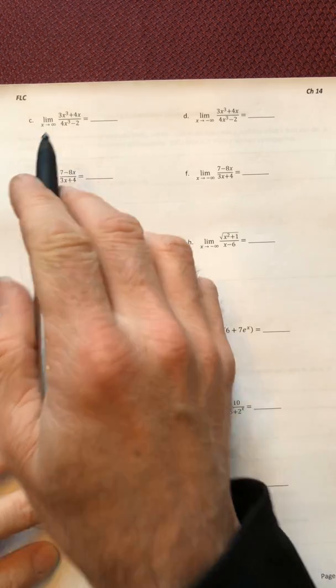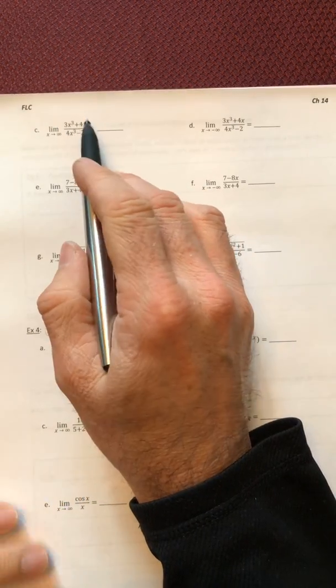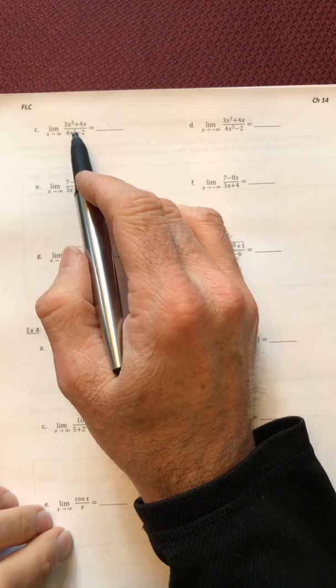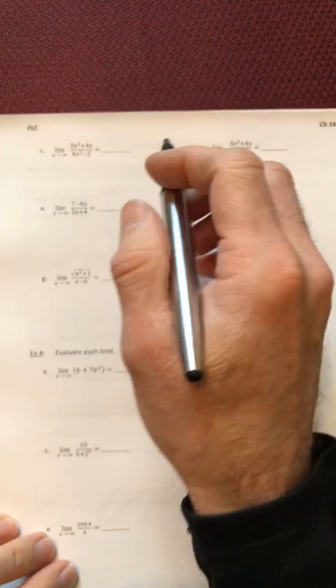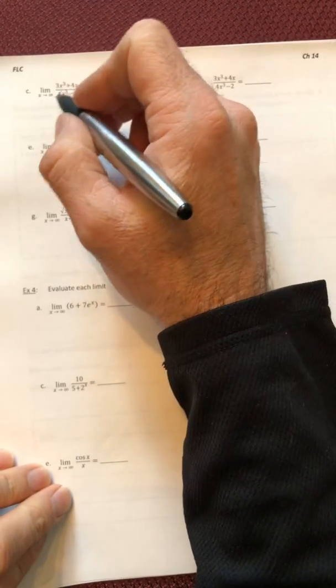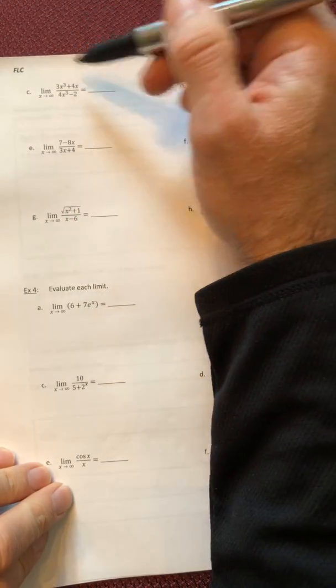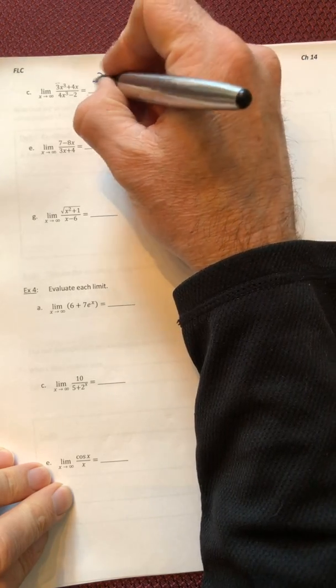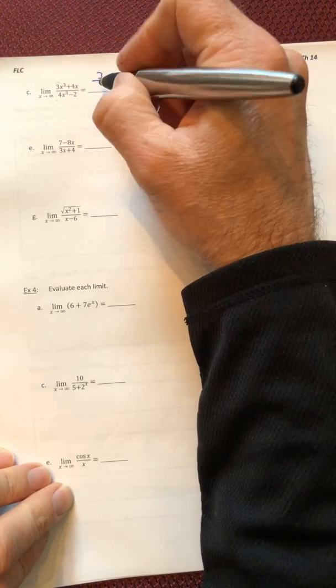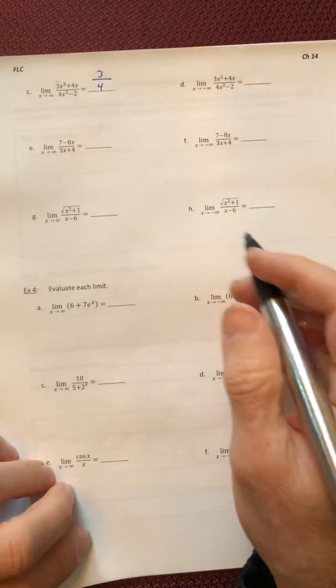So x is going off to infinity, and with this function, if you notice, the degrees are equal. They're both 3. So if it's a tie, then it's equal to the ratio of the leading coefficients. The leading coefficient on the top is a 3. The leading coefficient underneath is a 4. So it gives you 3 over 4.